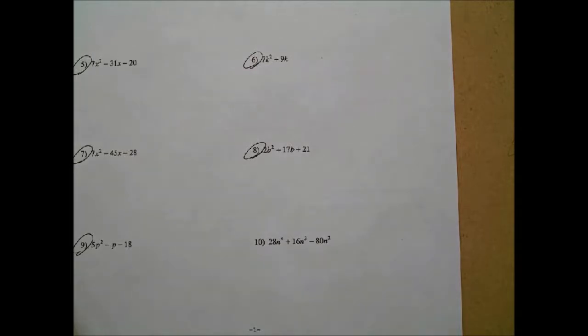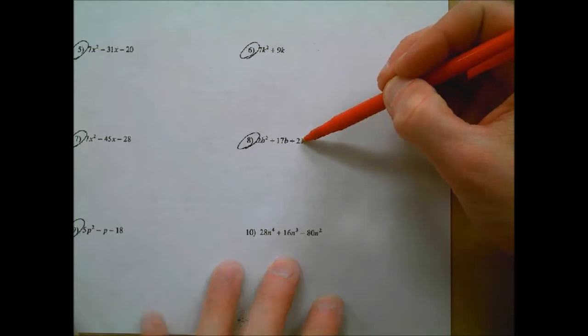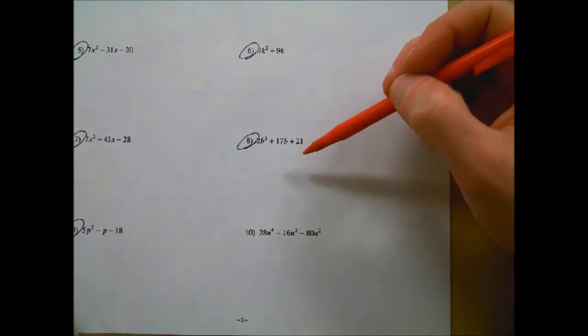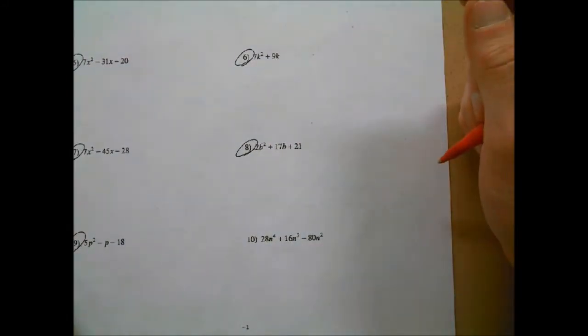So you'll see this is a trinomial, right? It has 1, 2, 3 terms. Okay. Is there a greatest common factor? That is, is there something I can divide each one of these terms by? No, that's right. There isn't. Okay. So we don't want to use GCF. Let's try and factor it by grouping though.